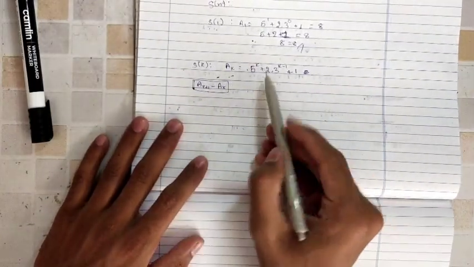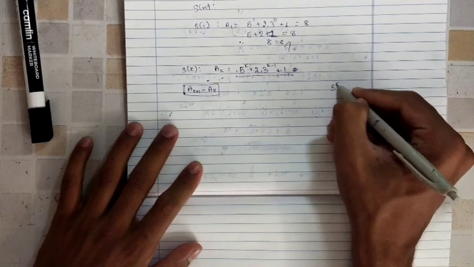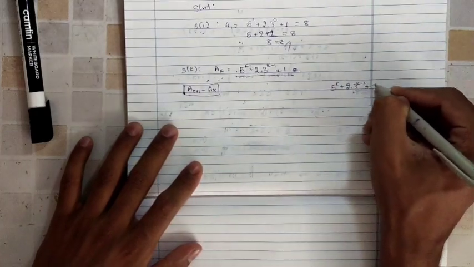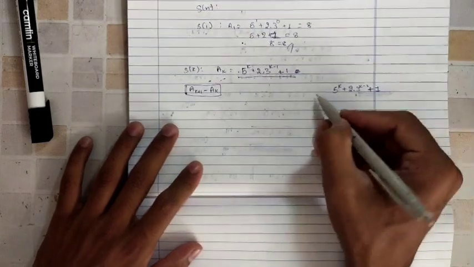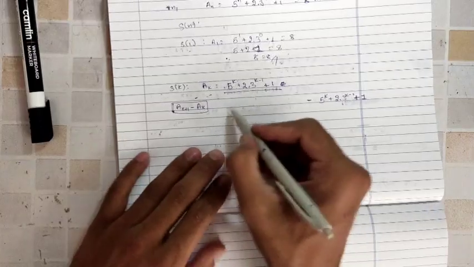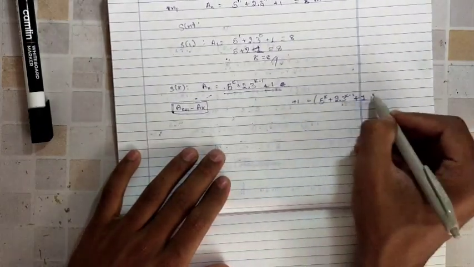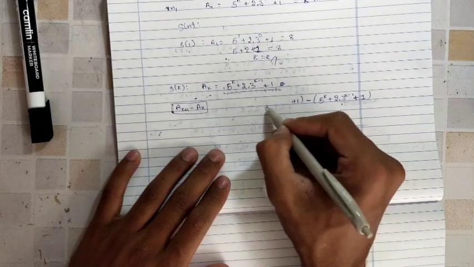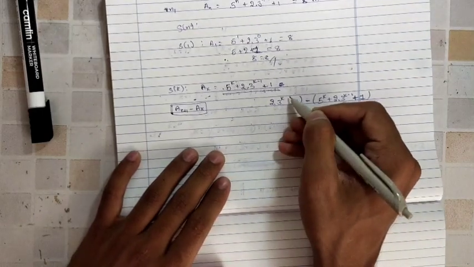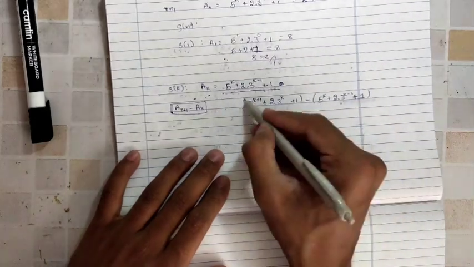So this same thing I will write first: 5 power k plus 2 into 3 power k minus 1 plus 1 as it is. Here, minus, wherever k is there I will make it k plus 1, then here 2 into 3 power k plus 1 minus 1 is only k, then 5 power k plus 1.